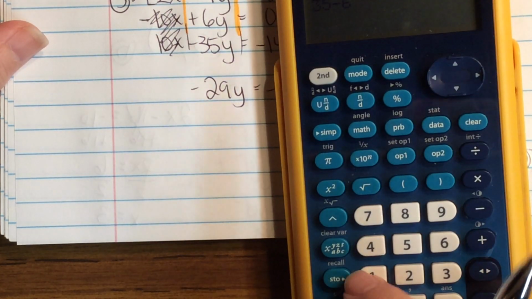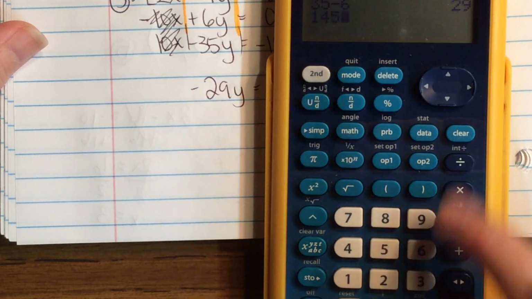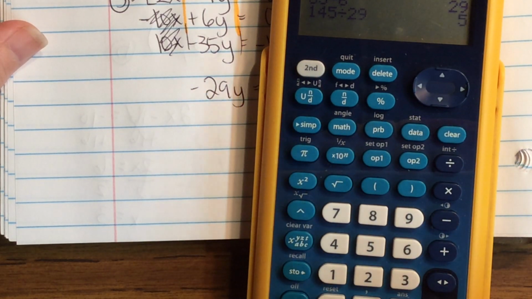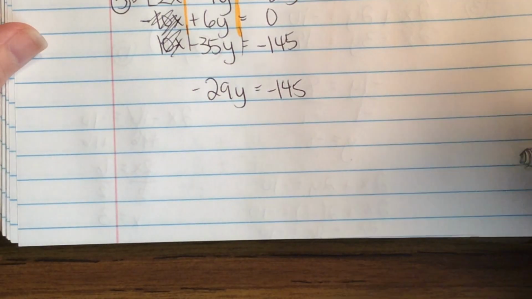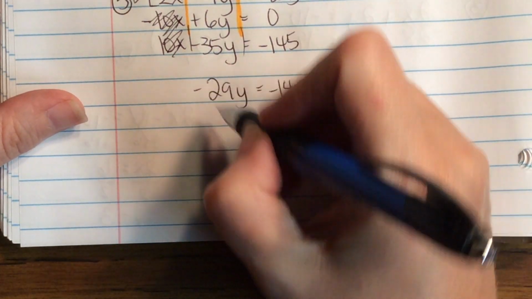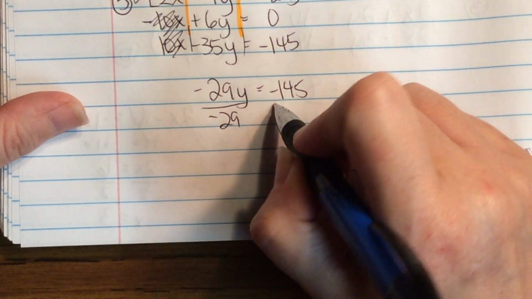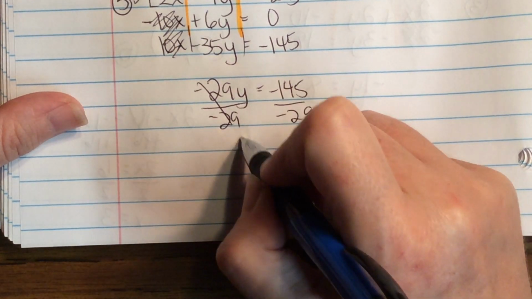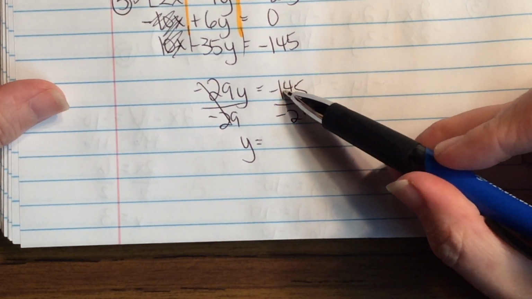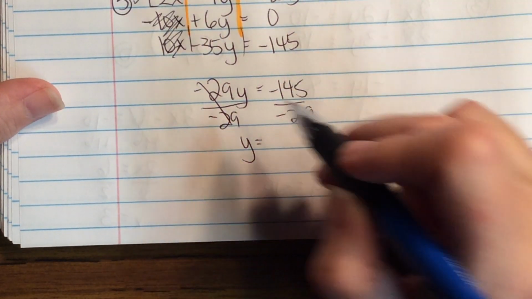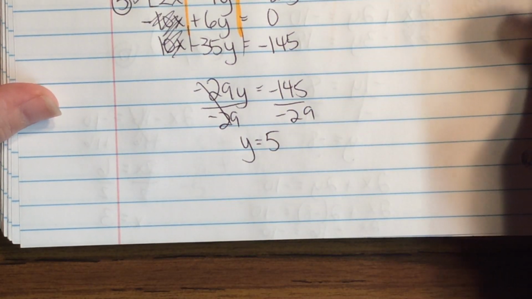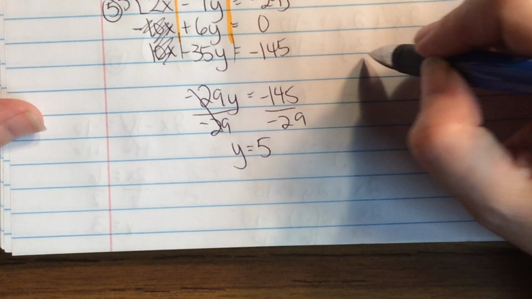So I wonder if it's divisible. 145 divided by 29 is 5. I think I should have known that. I just did that math. Ugh, my brain is mush. Okay, negative 145 divided by negative 29 is positive 5. So we know the y value.